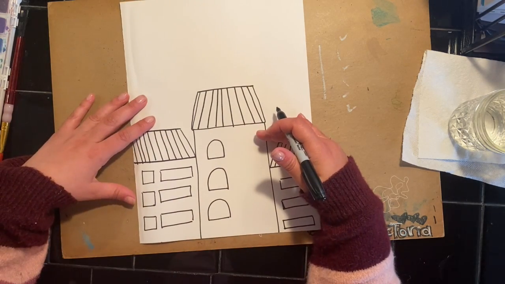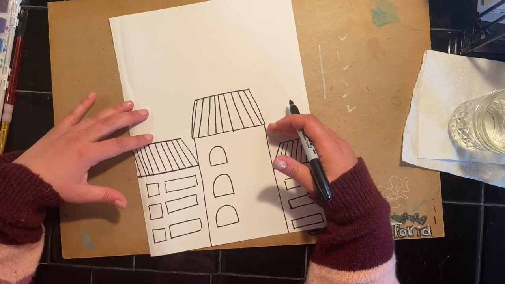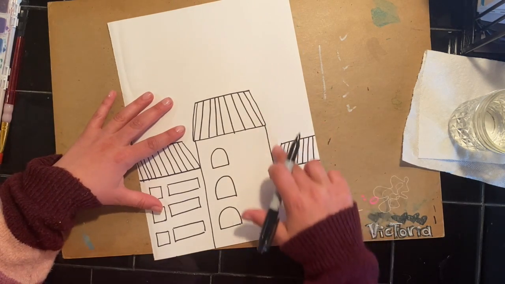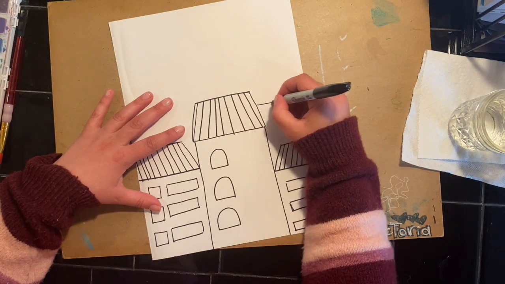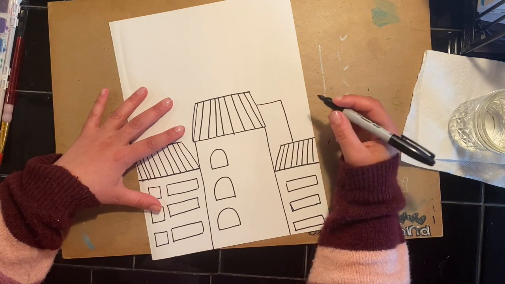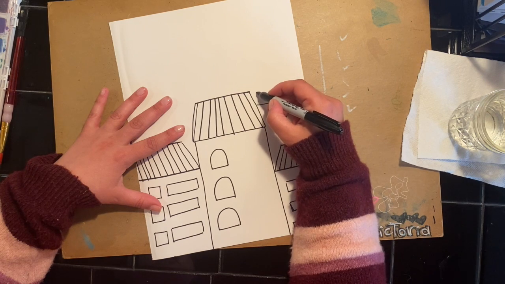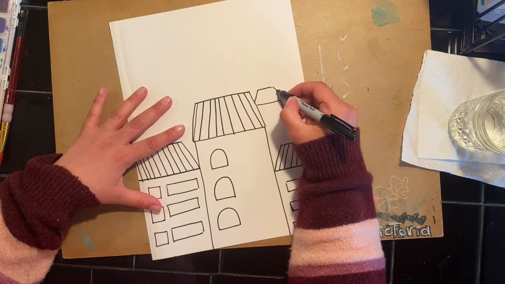I'm gonna add another layer of buildings. So I have a special room here. Maybe I can just go for something here, another skinny rectangle. And this is just gonna be a special skinny building.